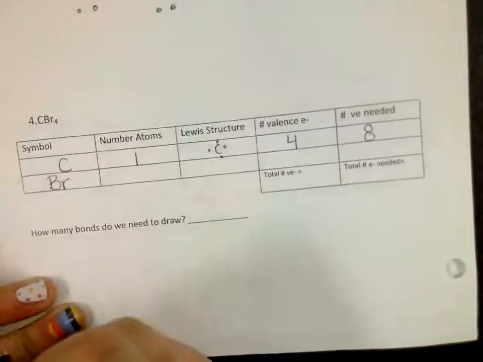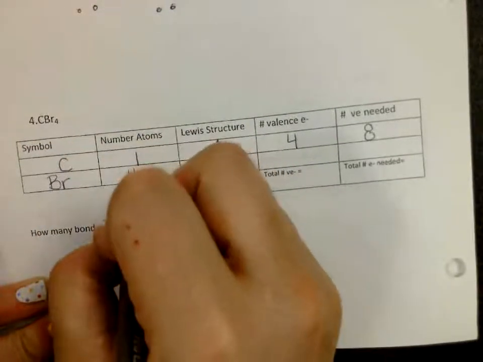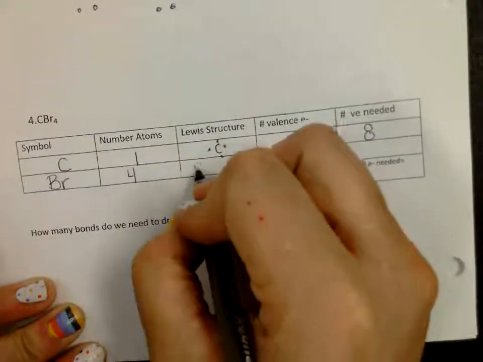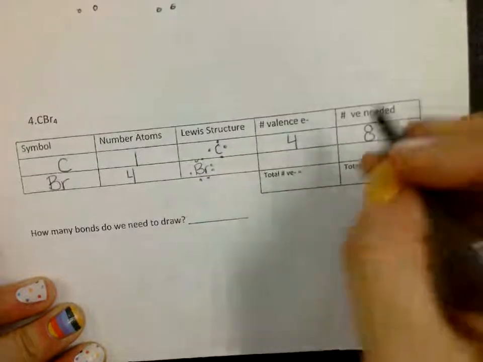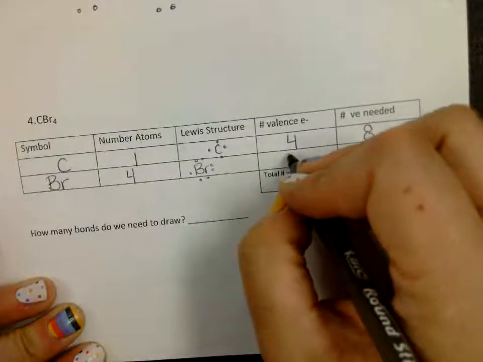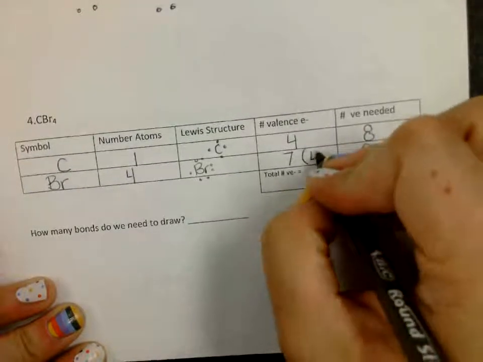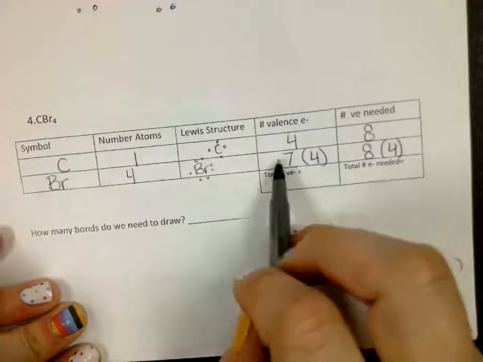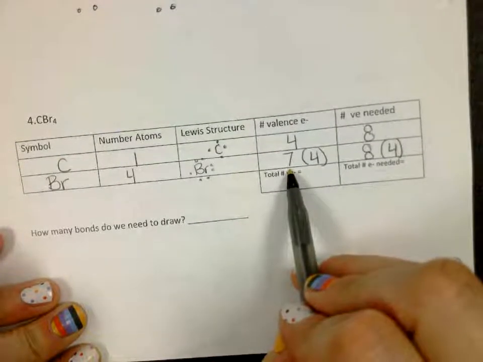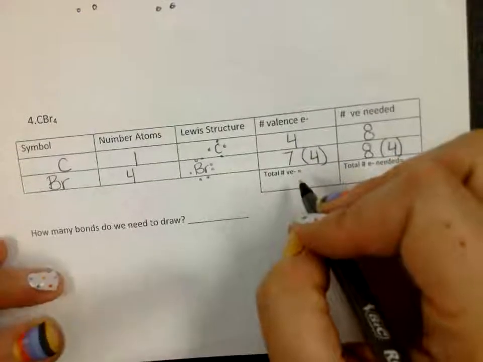Bromide is next. We've got 4. It's in column 7, so it's got 7 valence electrons. It wants 8. And there's 4 of those bromides. So I'm going to bring the 4 over. 7 times 4 is 28, plus 4 is 32. You're right.